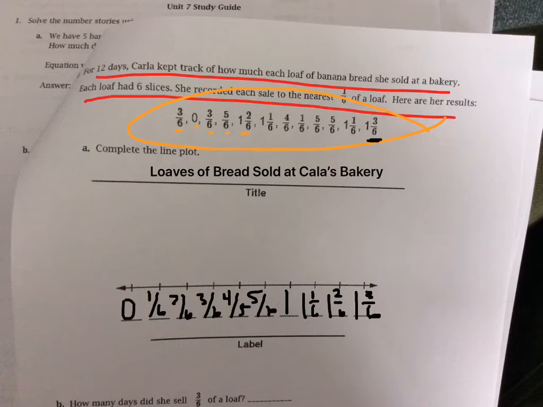Okay, so let's put that. Slices of a loaf, this in parentheses. Hey, you know what? Let's just say loaves of bread to the nearest 1/6 of a slice. I think that's better.